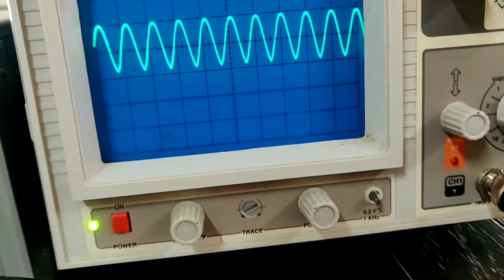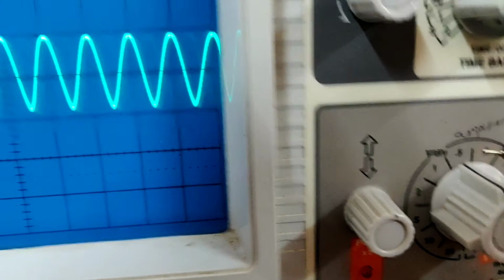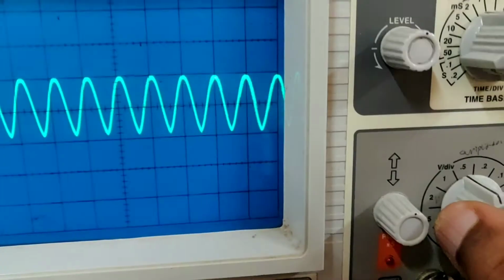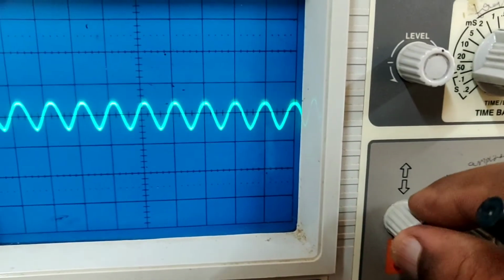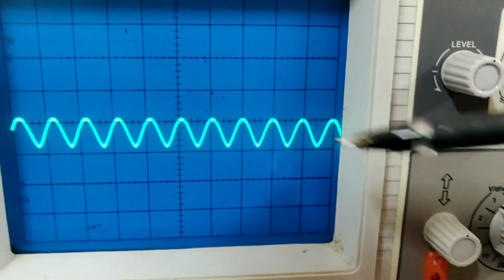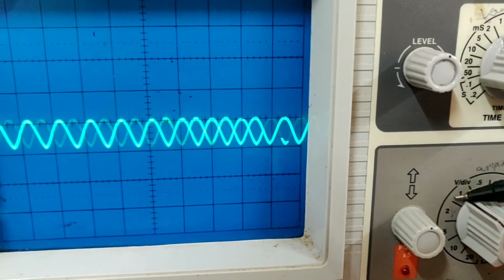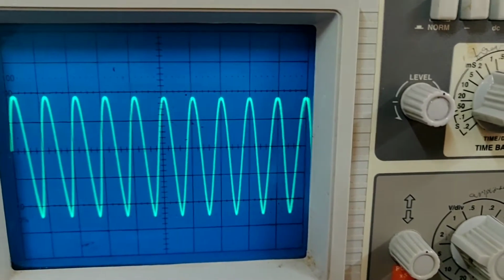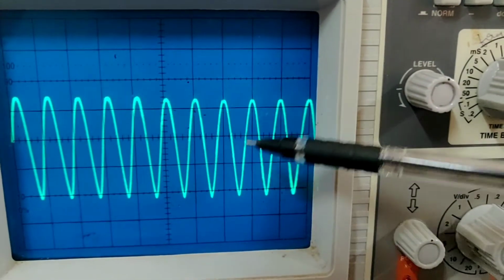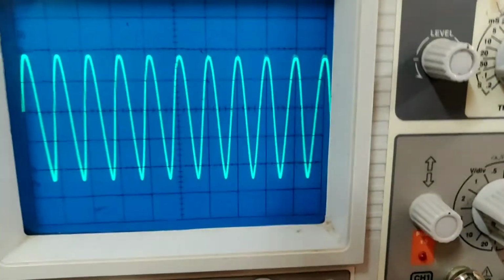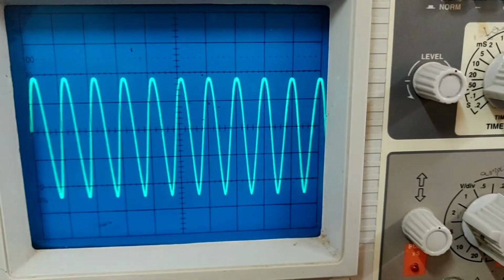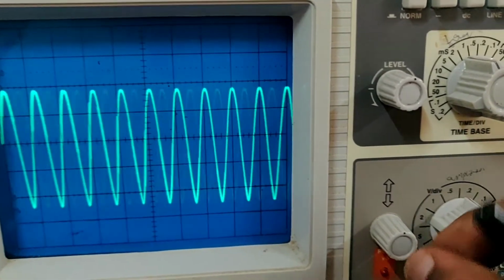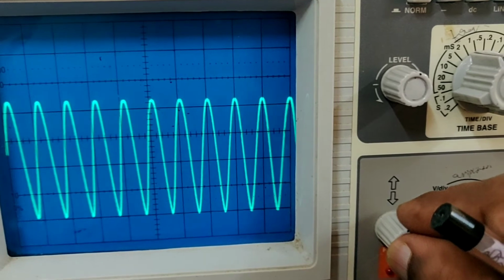I already selected the scale of 0.5. So 2 into 0.5, 1 volt peak to peak. Suppose I select the scale 1 now, it should display 1 division. So 1 division multiplied with 1, again 1 volt. One more option: if you select 0.2, then how many divisions am I supposed to get? Because the maximum voltage I want is 1 volt peak to peak, if I select the scale 0.2, then I am supposed to get 5 divisions. So measure this, and you will get exactly 5 divisions.